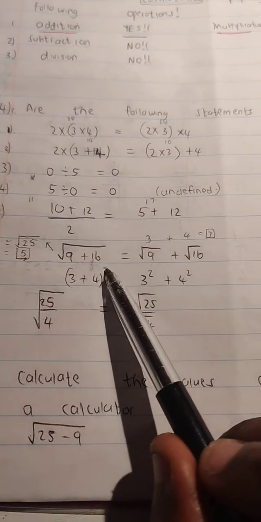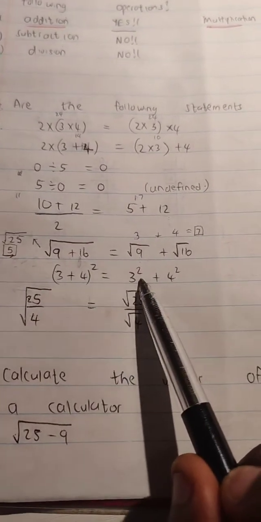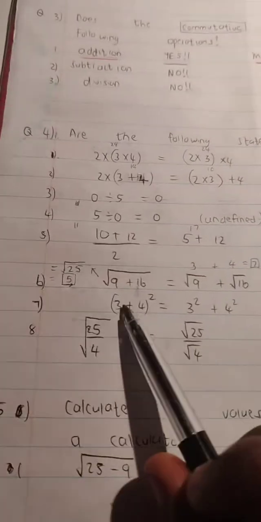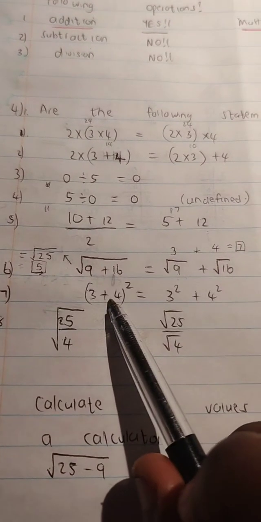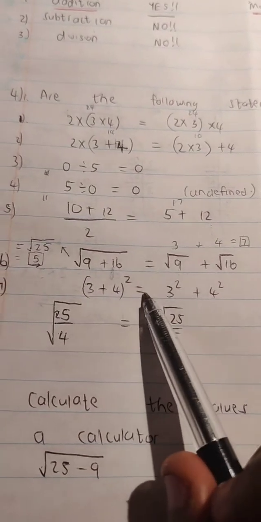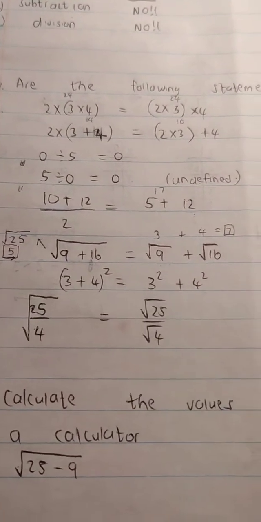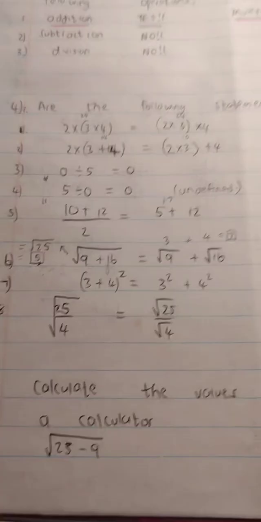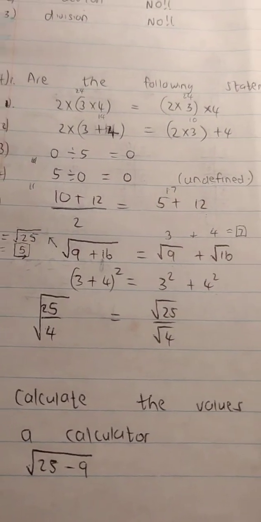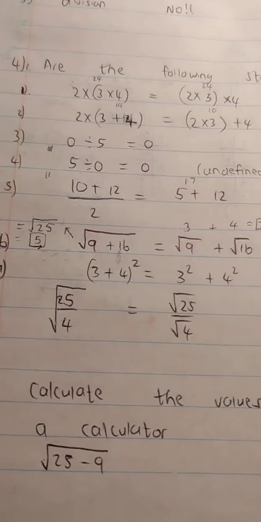3 plus 4, the whole thing squared. Is it the same thing as 3 squared plus 4 squared? True or false? So this one above was false. I'm asking now, true or false? 3 plus 4, the whole thing squared. Is it the same thing as 3 squared plus 4 squared? True or false?